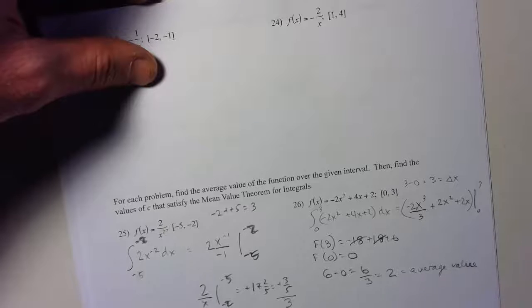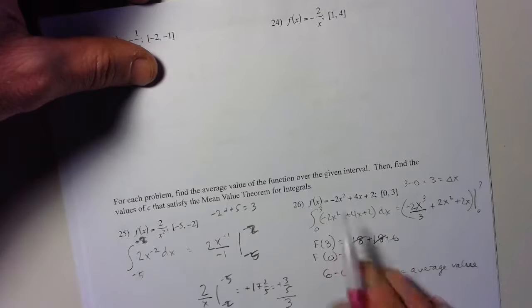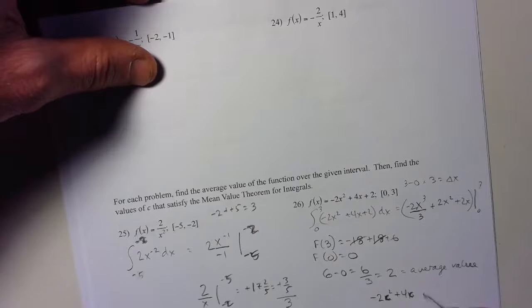Okay, so we have our average value, and then let's set this average value equal to the original function. Oops, I should put C in there. It's not that big a deal if you leave the x in there. All right, let's see, I'm going to move something around. Oh, those are going to cancel. I'm going to factor to solve this, so I'll factor out the negative 2c. Okay, that's what I get. So c equals 0 and 2, both of which are in the interval.